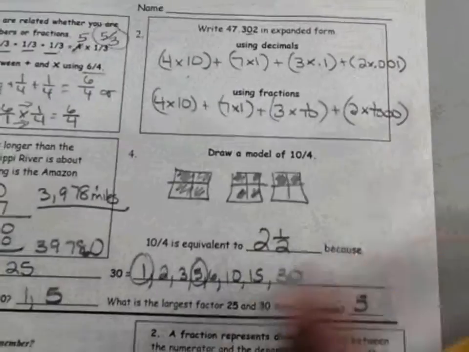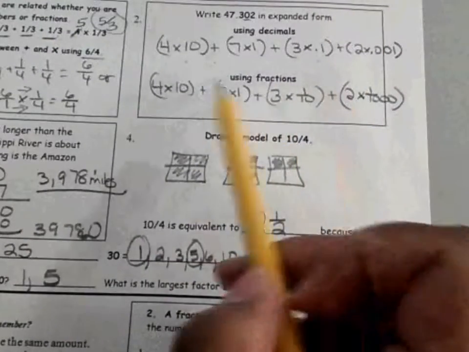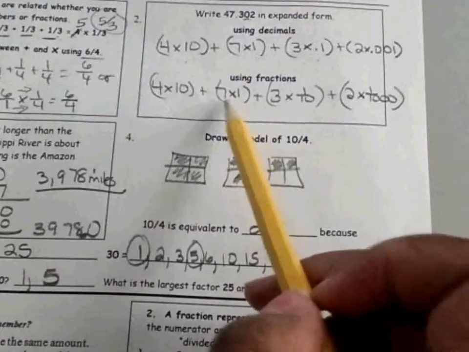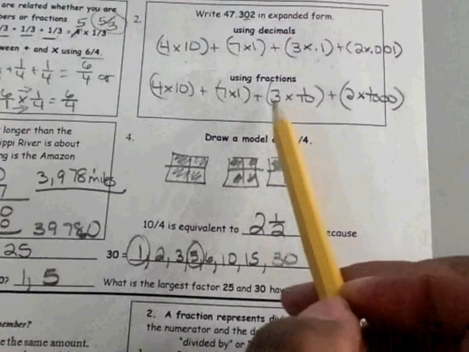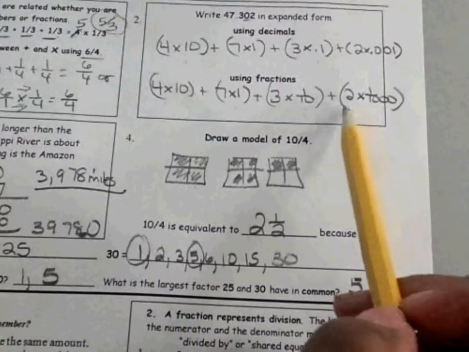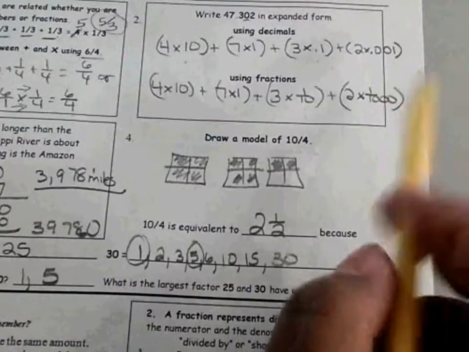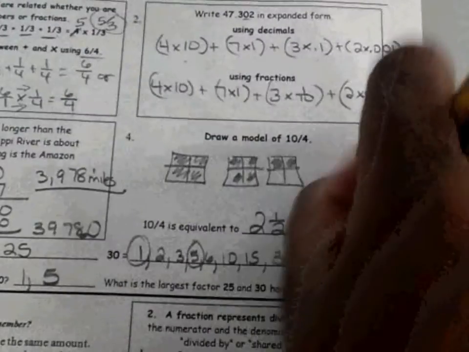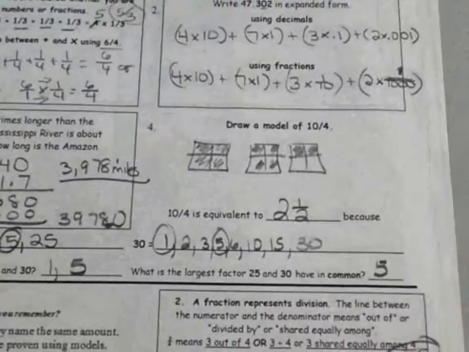All right, and now using fractions. Same thing. 4 times the place value, which is 10. 7 times 1. Good. Plus 3 times 1/10. Good. Plus 2 times 1/1,000th. Good. Thank you. Jacob, appreciate it. All right.